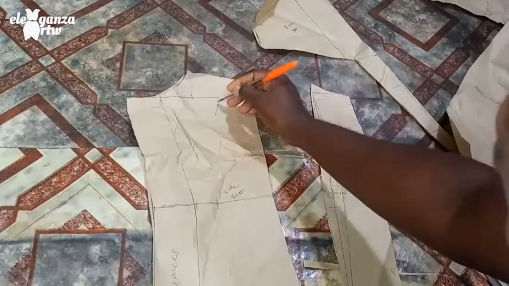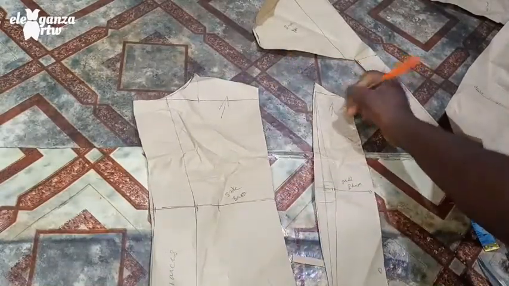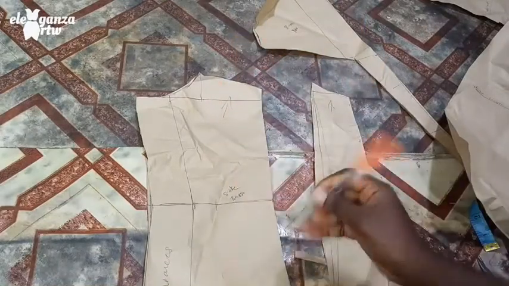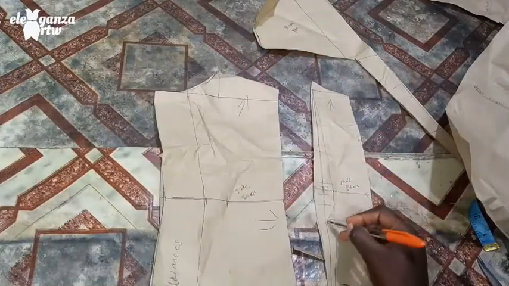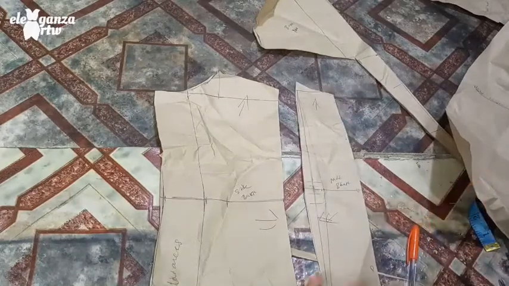So make sure to put your arrow to know the difference between the up and the bottom and the place that you're sewing together.